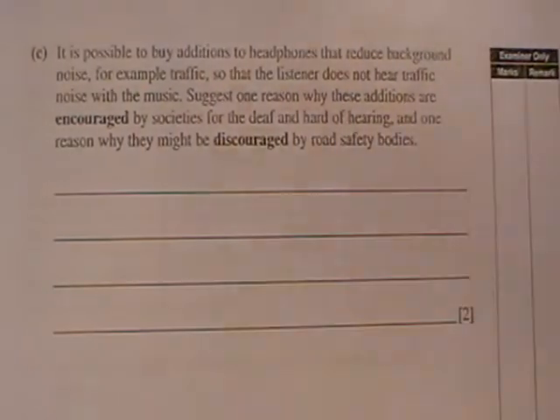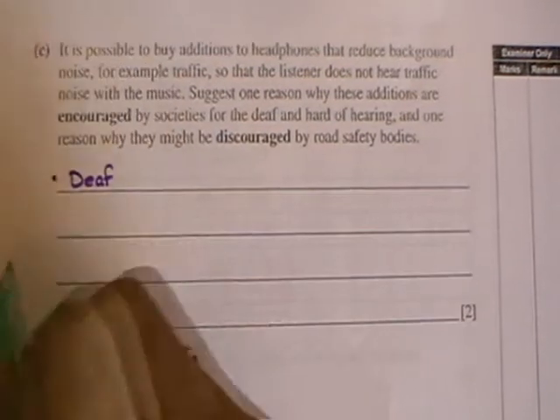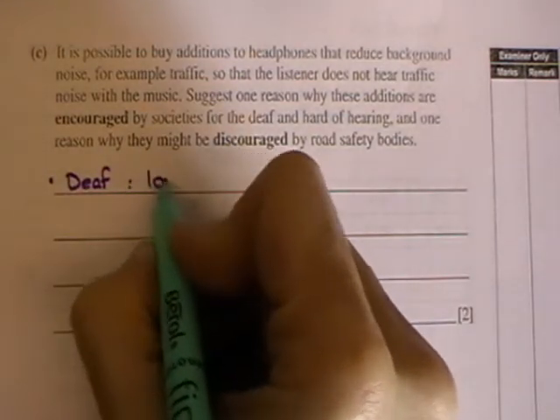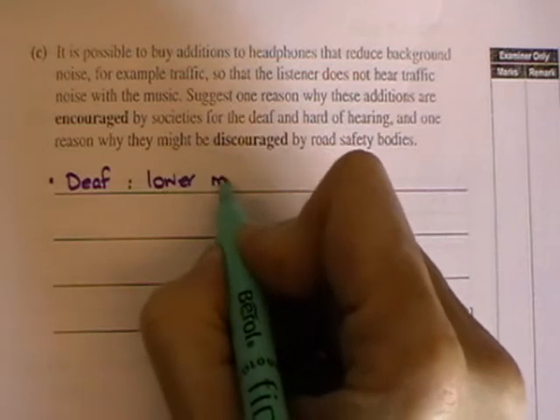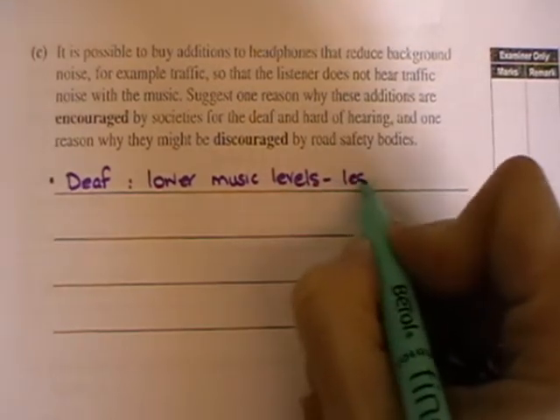And then the last part of the question: it is possible to buy additions to headphones that reduce background noise, for example traffic, so that the listener does not hear traffic noise with the music. Suggest one reason why these additions are encouraged by societies for the deaf and hard of hearing, and one reason why they might be discouraged by road safety bodies. So the Society for the Deaf would suggest these so that you would have lower music levels that you're listening to, and therefore less hearing damage.